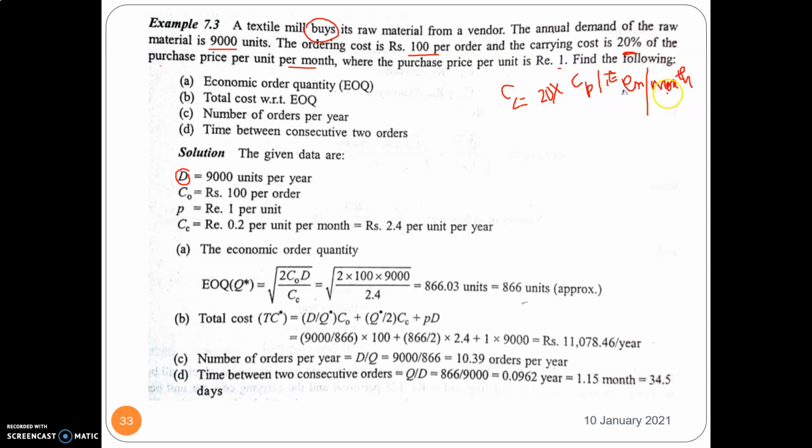So this is per month, right? To convert to year, I have to divide by 12. Since this is already in the denominator, I will simply multiply by 12. So 20% is nothing but 0.2, into, I'll be multiplying with 12. Because if you convert month to year, it should be divided by 12. Since month is in the denominator, it will come to the top, that is the numerator, that is 12. So 0.2 into 12, 2.4 rupees per unit per year.